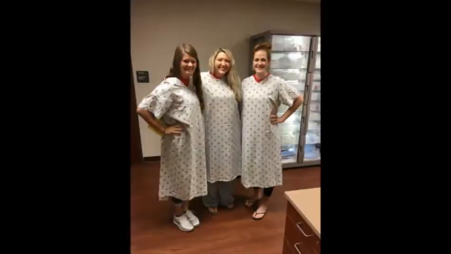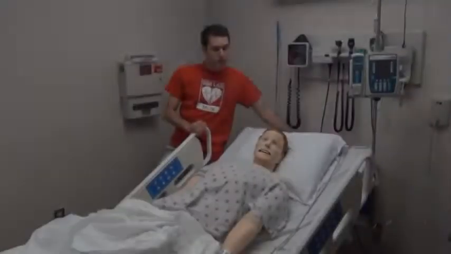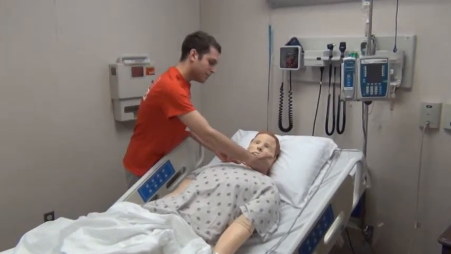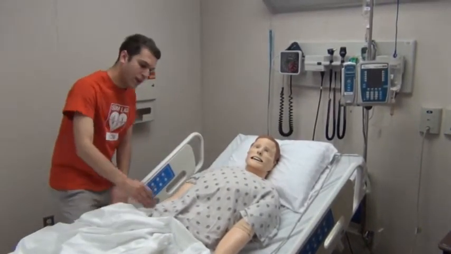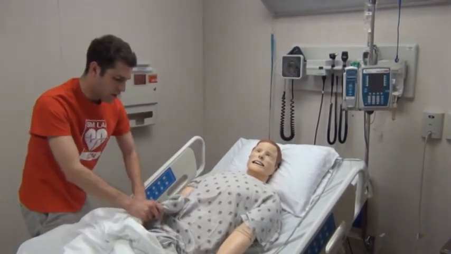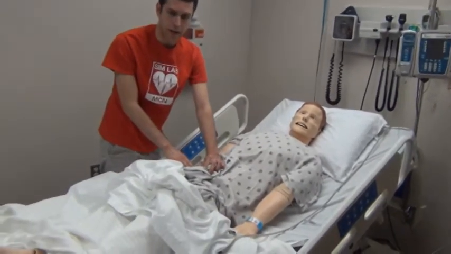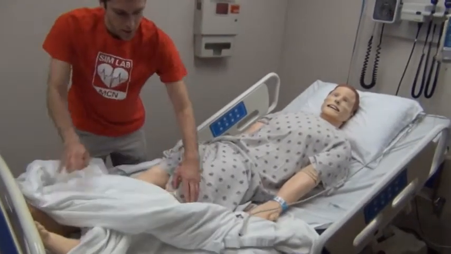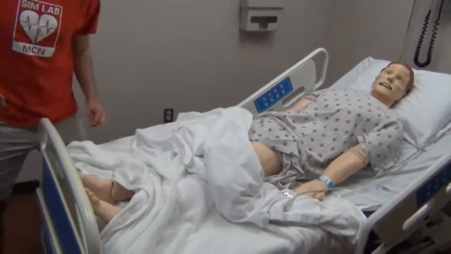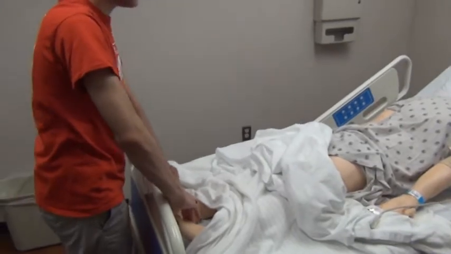During your simulation day, you will be interacting with high-fidelity mannequins like this one, or standardized patients, which are real people. You will be noting on the high-fidelity mannequins, assessing any carotid pulses, radial pulses, femoral pulses in the groin, popliteal pulses underneath the knees, as well as pedal pulses.